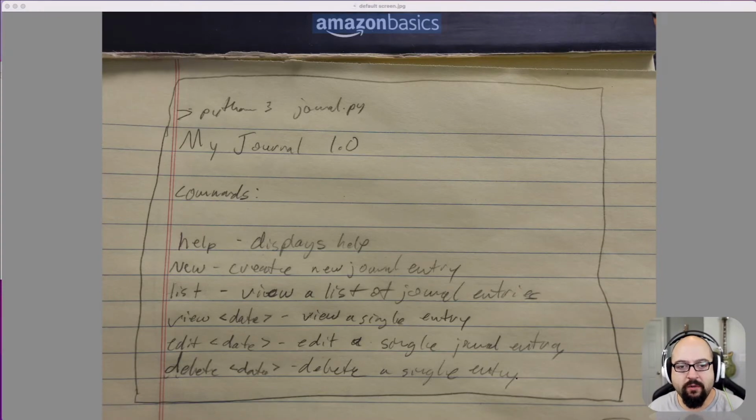This is the first screen that we're designing, and it's what the user is going to see first when they run Python 3 journal.py. So just to give you a run through of my designs, this is kind of a fake command line drawn on paper. So that if they run the command Python 3 journal.py, this is the output of what I would expect from that command. So the output's pretty straightforward.